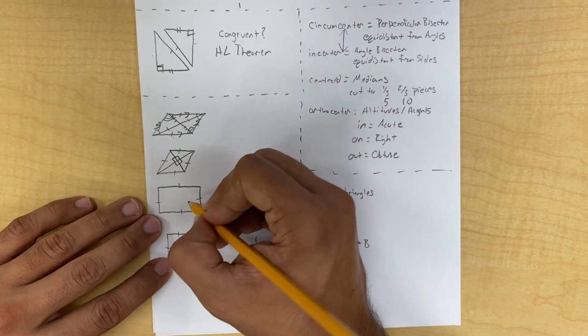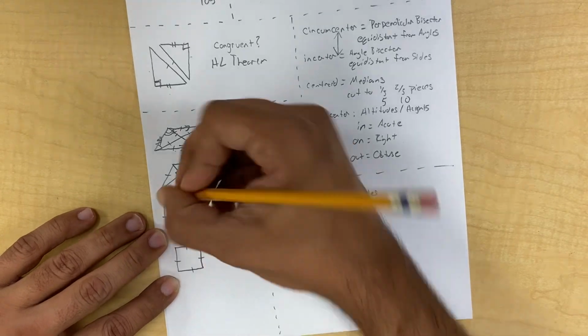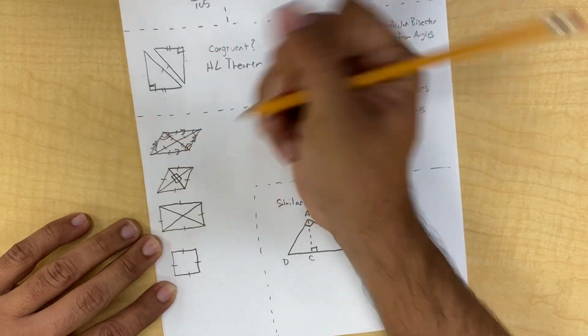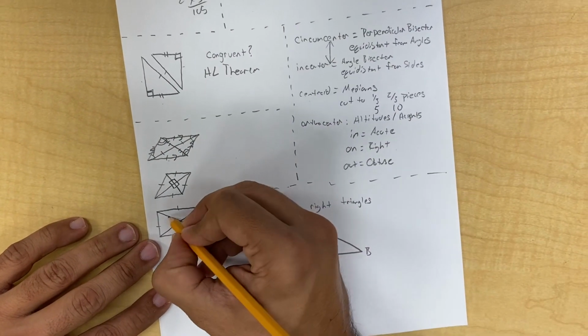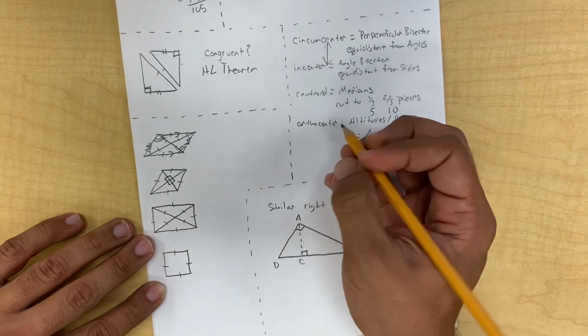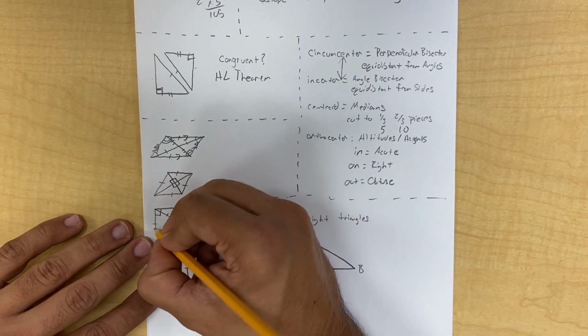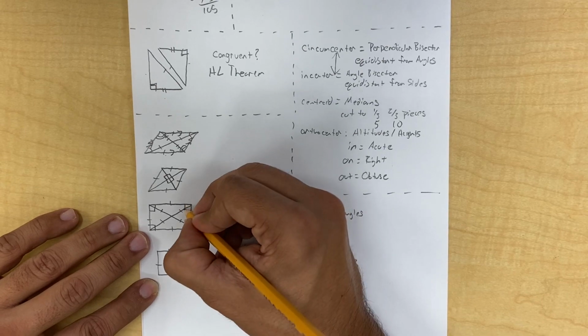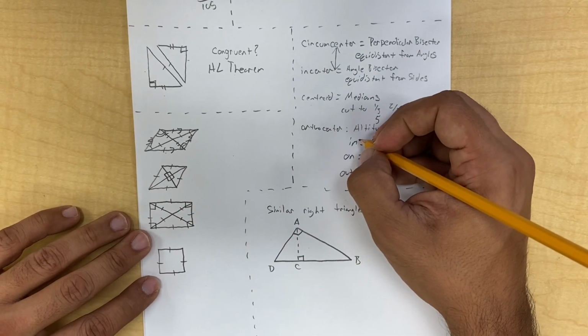Now, what's special about a rectangle? This is equal length to this. That is special for a right triangle. So that means when these are bisected, they're all equal length. Also, every corner is 90 degrees. That's also special about a rectangle.